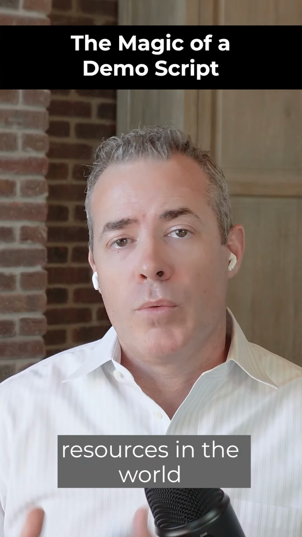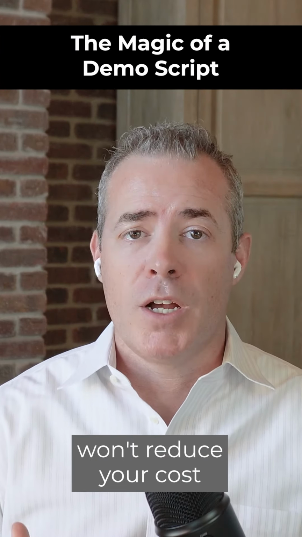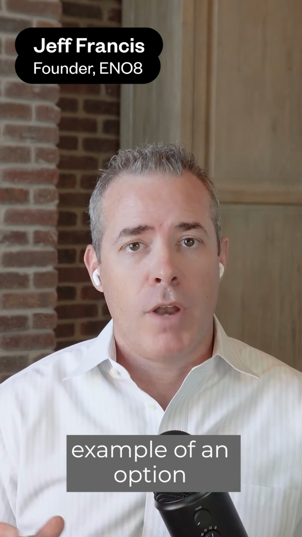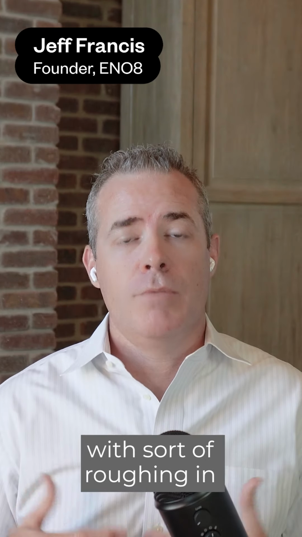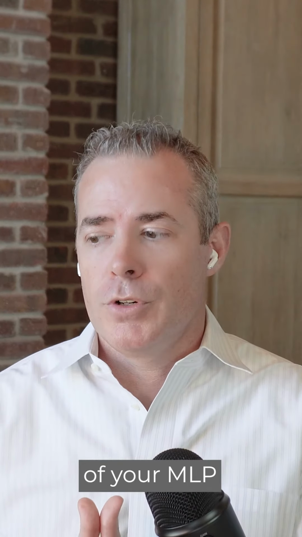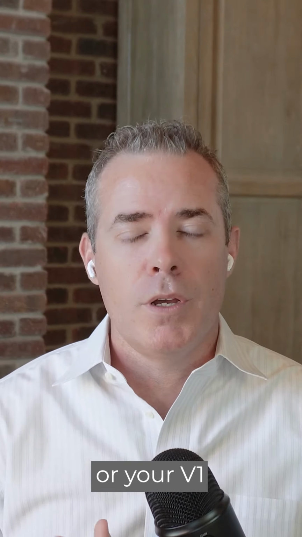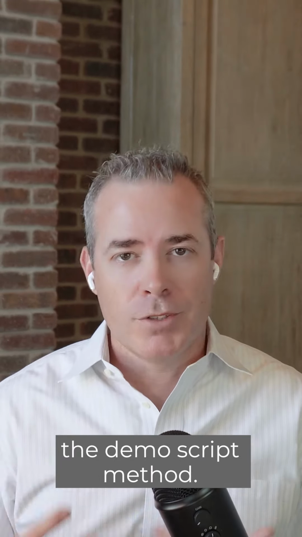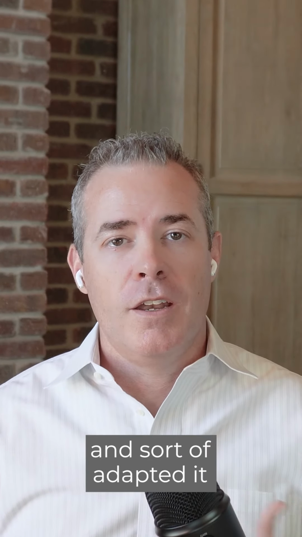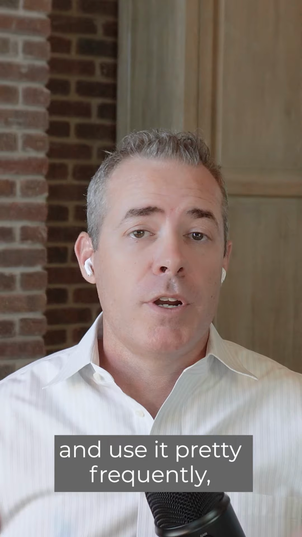All of the offshore resources in the world won't reduce your cost if you don't nail your scope first. One small example of an option that I find helps a lot with roughing in the scope of your MLP or your V1 is something I call the demo script method. I learned this from a client years ago, adapted it, and use it pretty frequently.